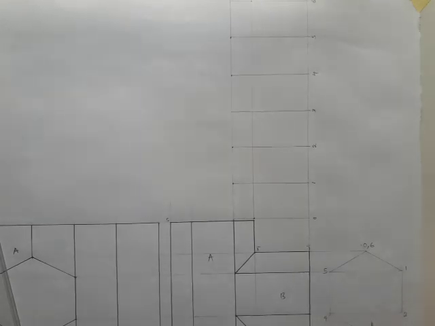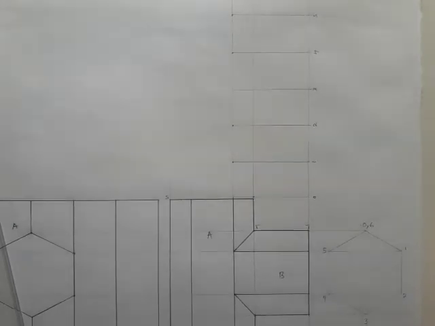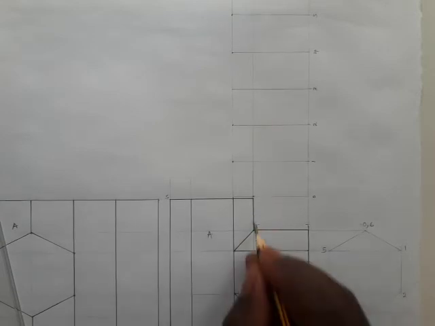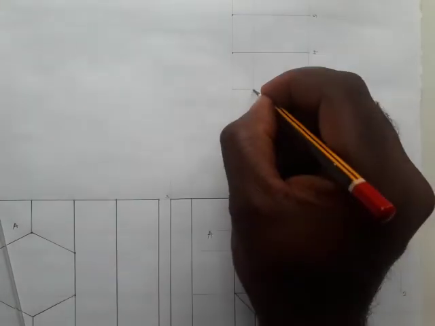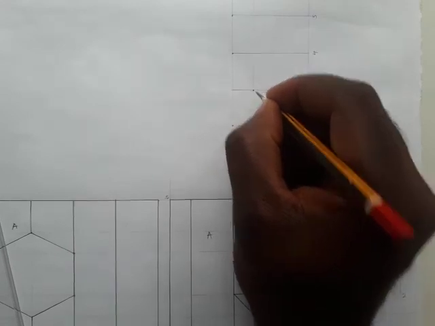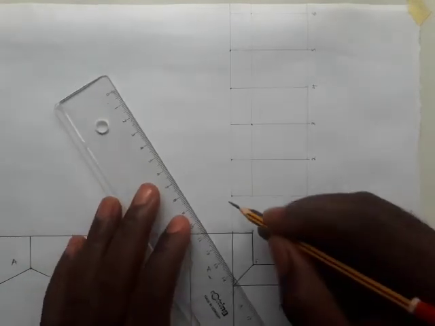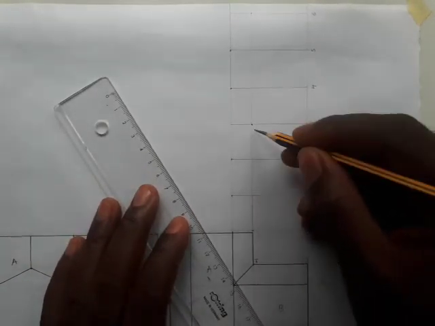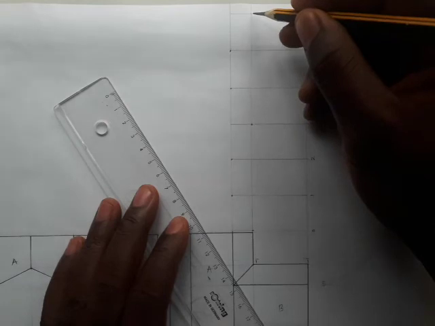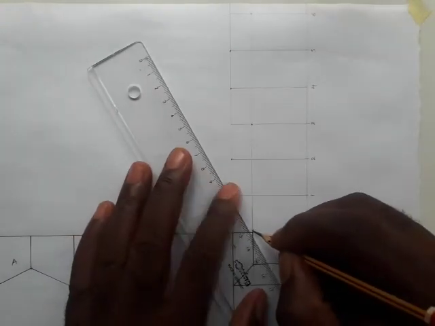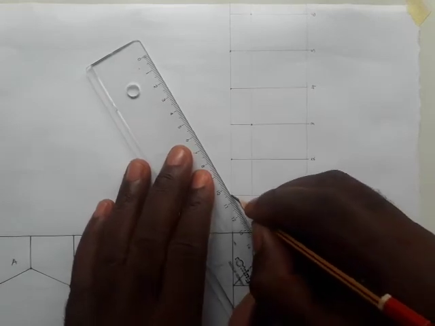Then finally, do we still have any other point? We have 3. Let me move this down. So we have 3 here. This is line 3 here. So wherever you see 3, you dot. You move, this is 3 here, so you dot. So you have to connect this point here, here, there, there. Then you draw down all thick lines to complete the development.